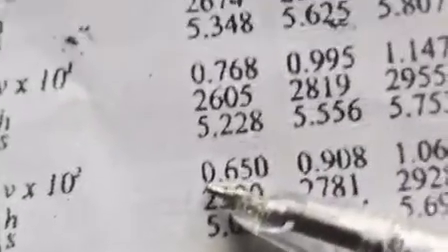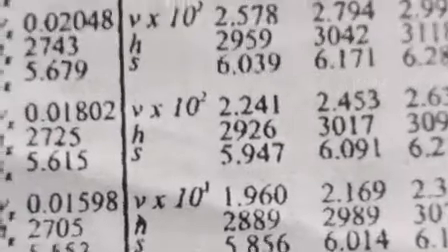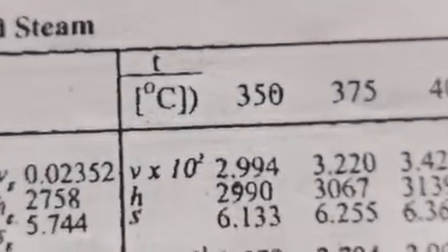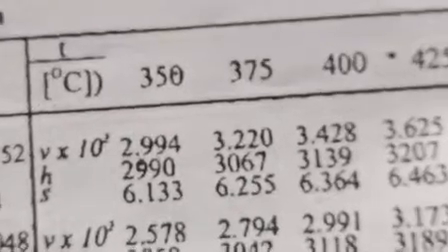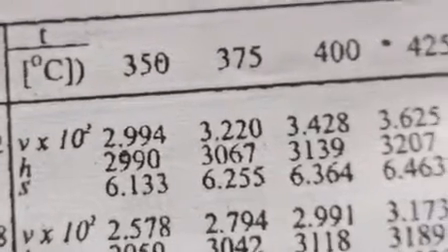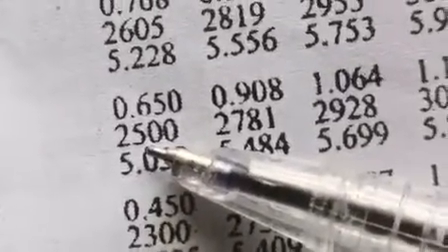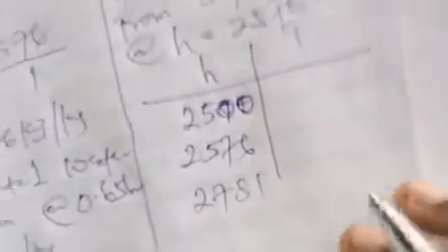So we'll have 2500 and 2781. Their superheated temperatures: 2500 occurred at 375 degrees Celsius, while the other occurred at 400 degrees Celsius. So we have 375 and 400 degrees Celsius, and their values are 2500 and 2781. 2576 lies here, then this is 2781.